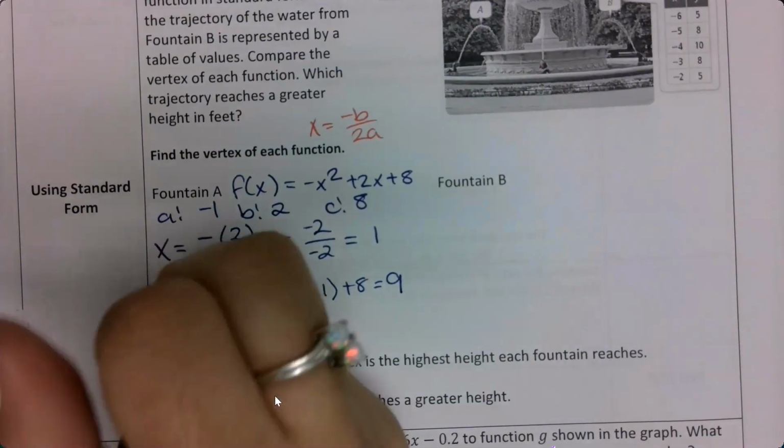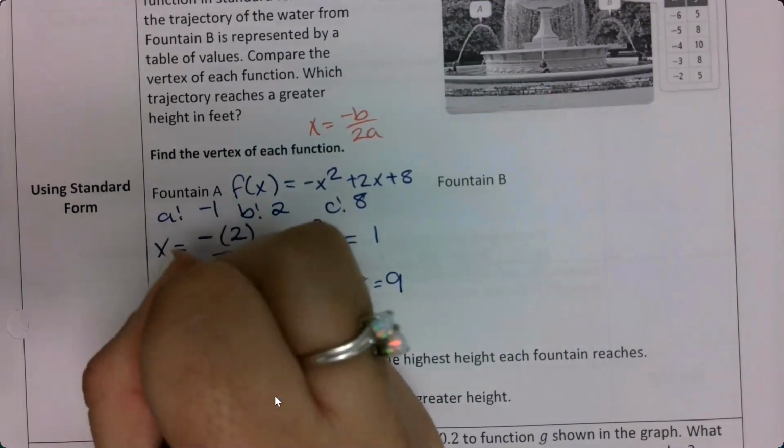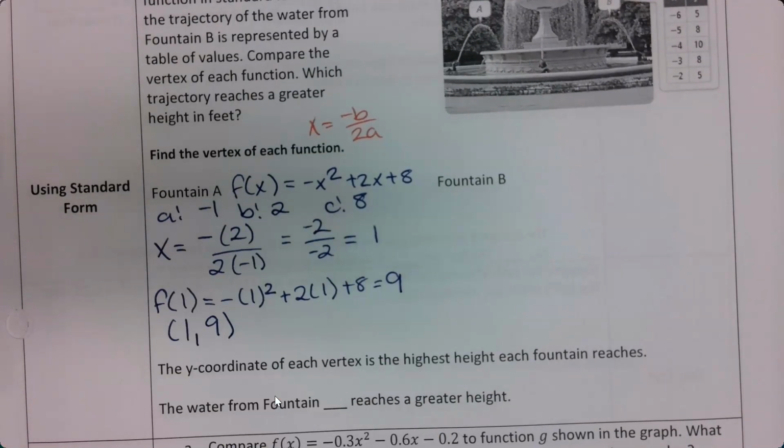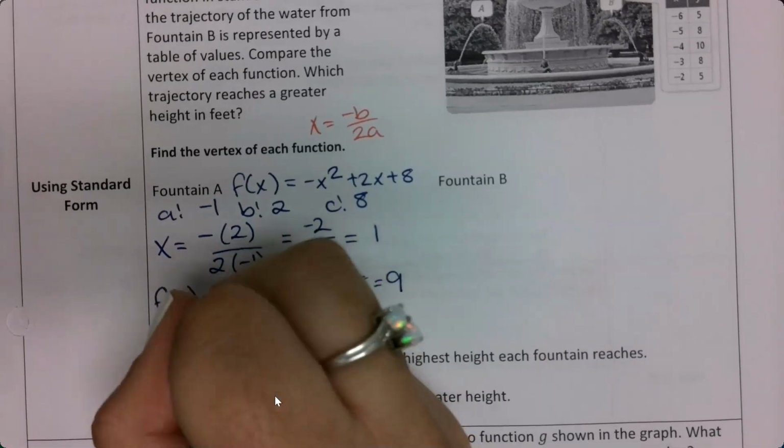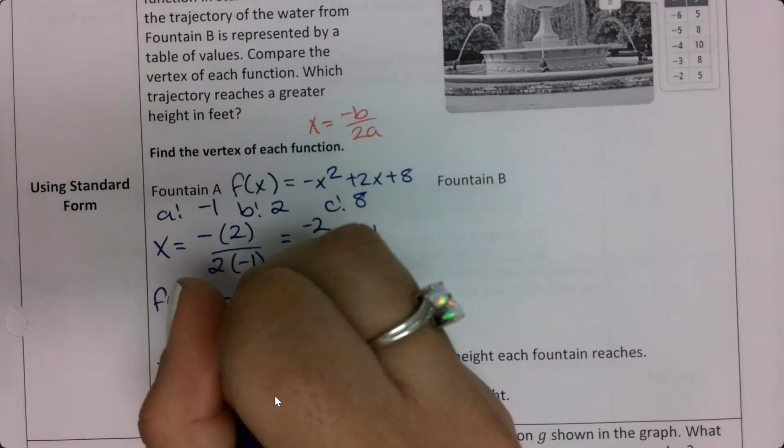So then my coordinate point is going to be 1, comma 9. So this 9 is meaning it's got a height of 9 feet.